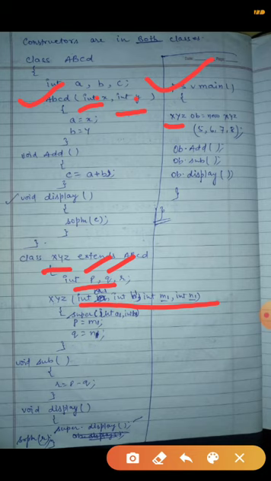So A1 I have taken for X, B1 for Y, M1 for P, and N1 for Q. Clear? Now when you create the object, since you have taken 4 parameters, you will pass 4 values. I have written 5, 6, 7, 8. So when this object is created, 5 will go in A1, 6 will go in B1, 7 will go in M1 and 8 will go in N1.